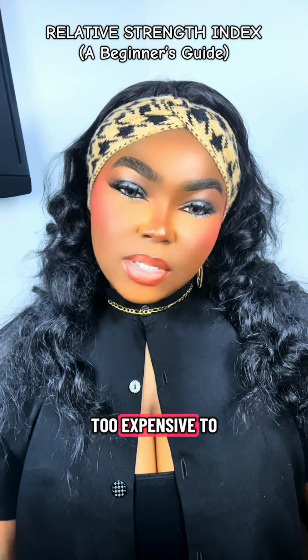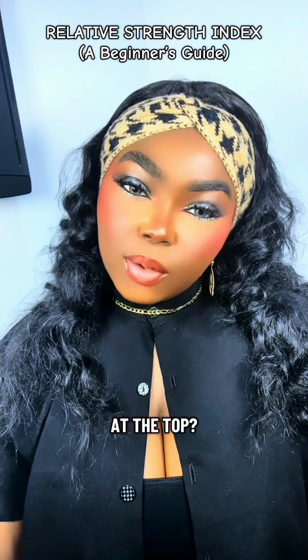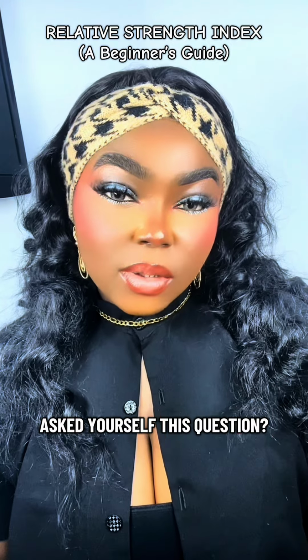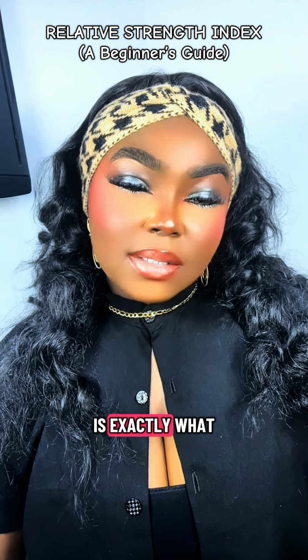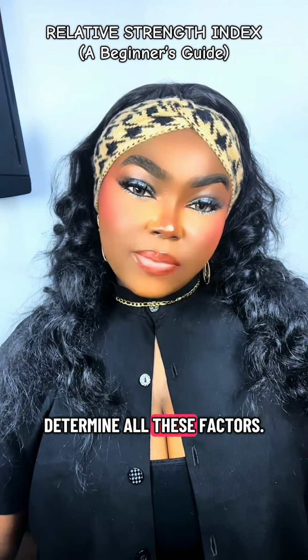Is this stock too expensive to buy now? Am I buying at the top? Have you ever asked yourself these questions? I bet. This tool I'm about to tell you is exactly what you need to determine all these factors.